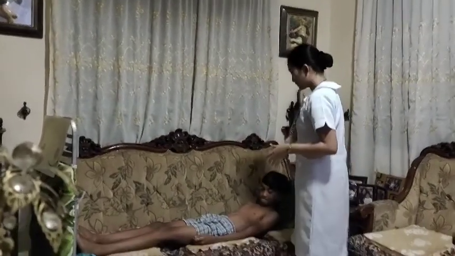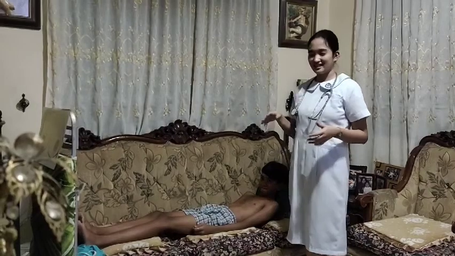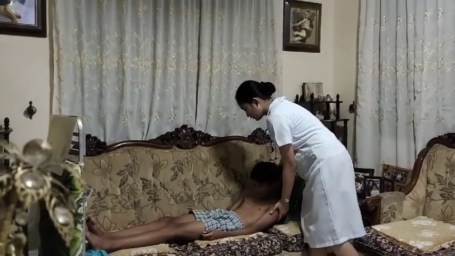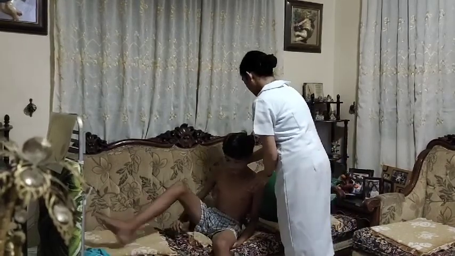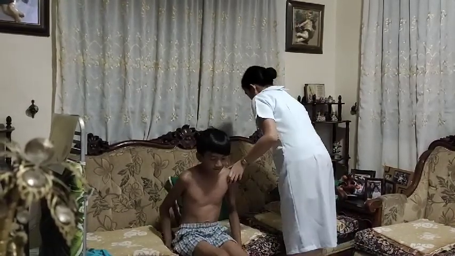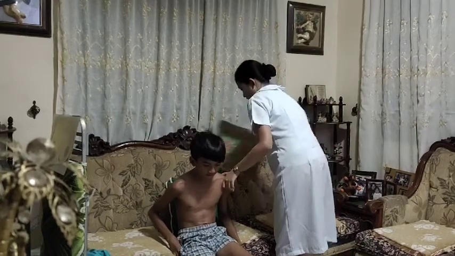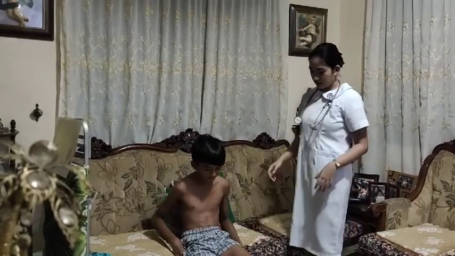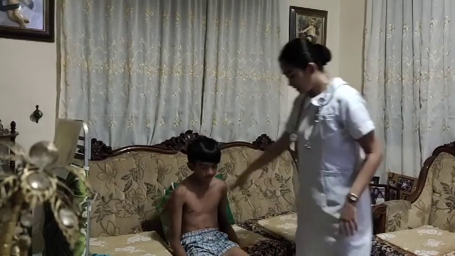Inspect the breast for size, symmetry, contour, or shape while the client is sitting. So we can ask the client first to sit down. Sir, can you sit down? Okay, sir. So we will now inspect your breast.